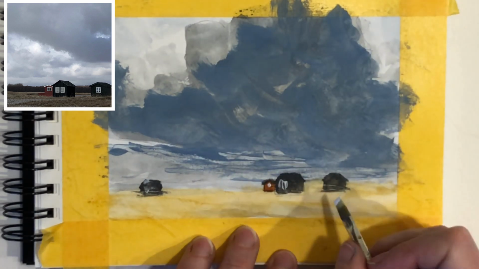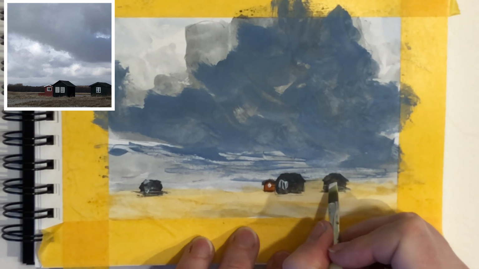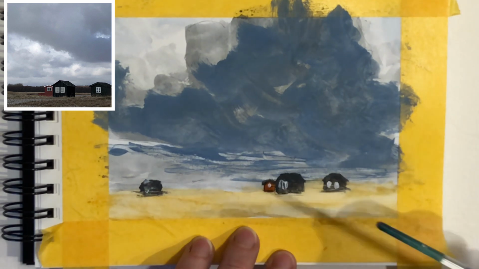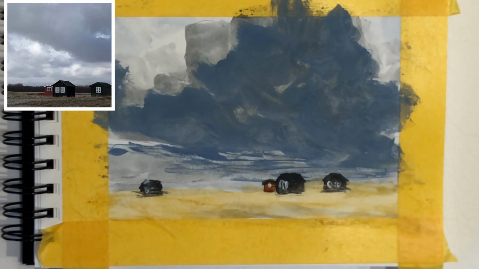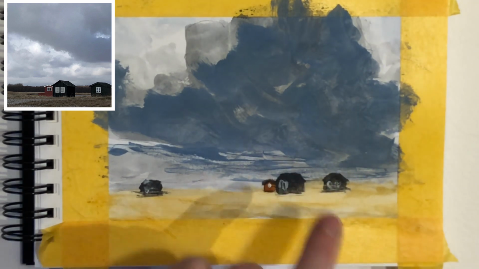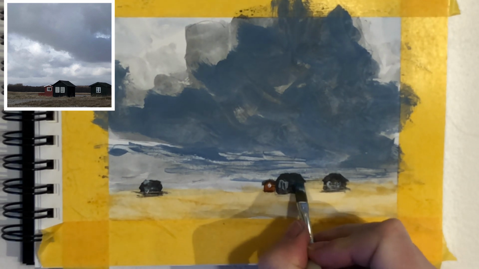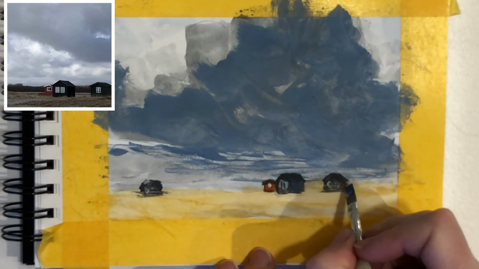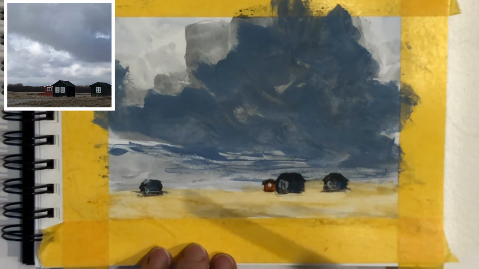This is often a mistake that beginners make, they want to add too much detail, but a good tip is to just add the bare minimum to indicate what it is, and then the viewer's imagination will put two and two together and see, oh, this is a window, this is a door.